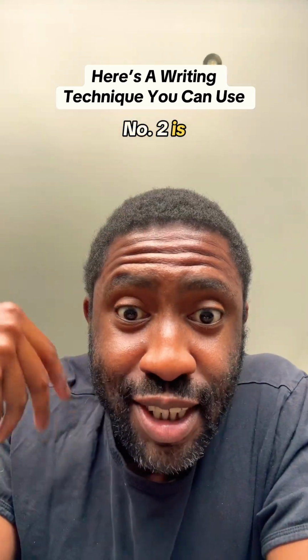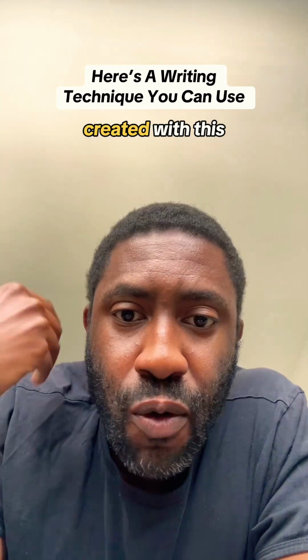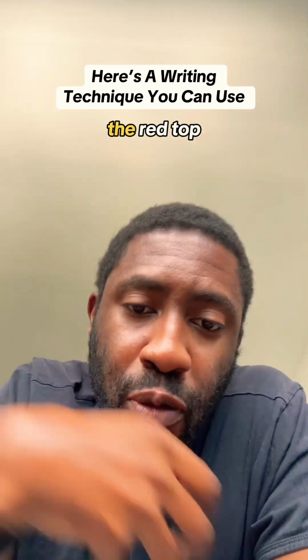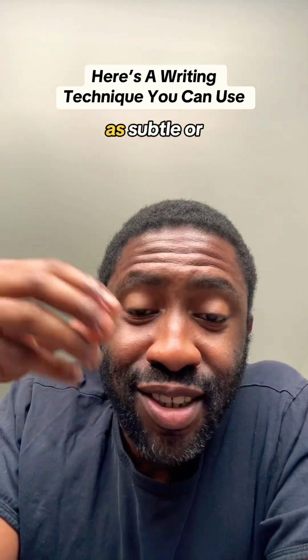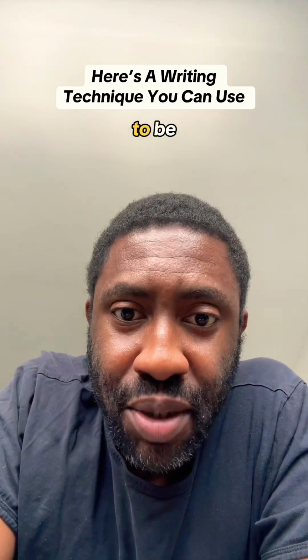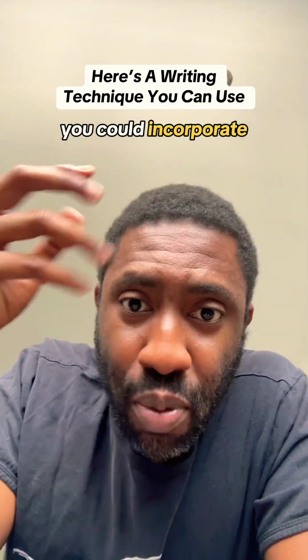Number two is using repetition to create surprise. So taking the anticipation that you've created with this person in the red top, if they then appear in a blue top, it creates surprise. That can be as subtle or as overt as you want it to be. Giving really basic examples of them, but hopefully you can see how you could incorporate them with your stories.